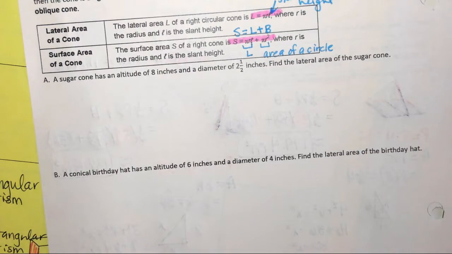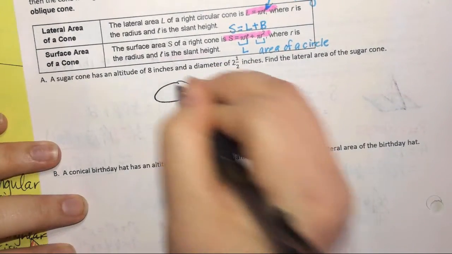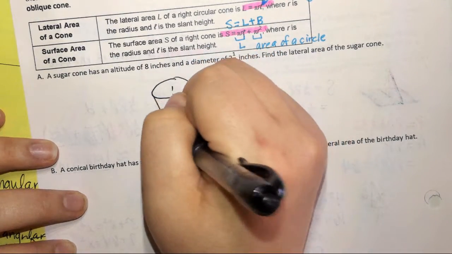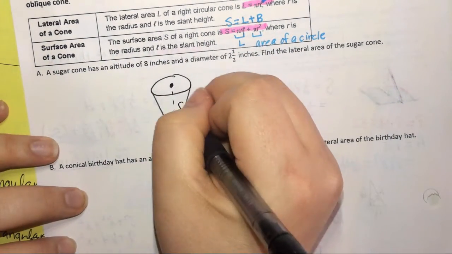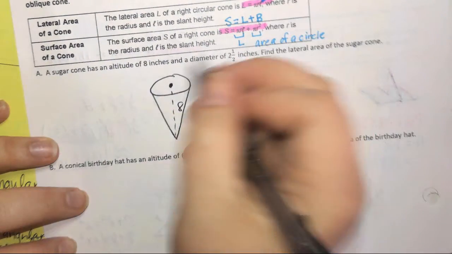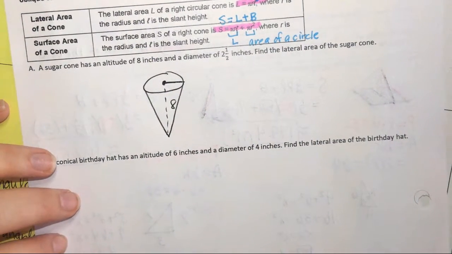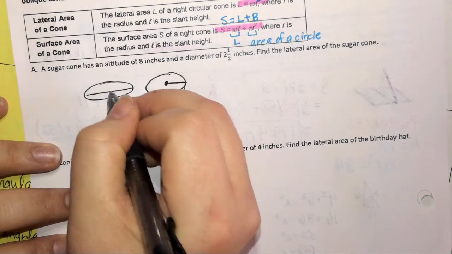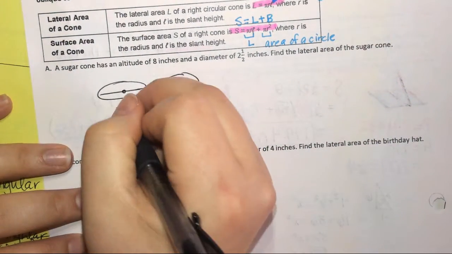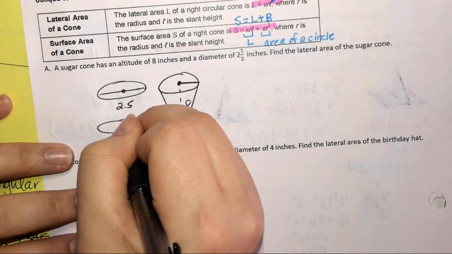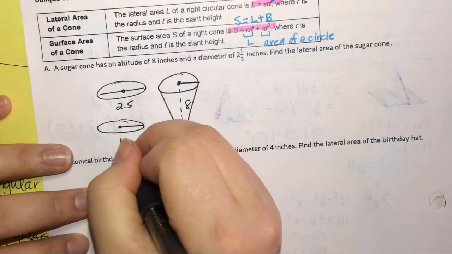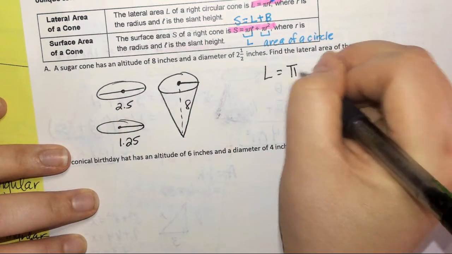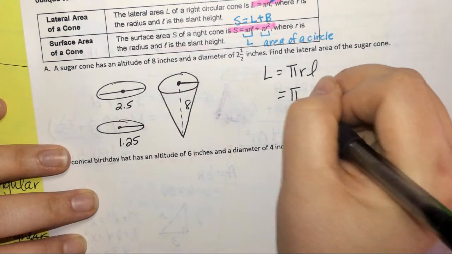So annoying is that we actually have to draw our cones on this one. So I'm drawing my cone. Doesn't have to be perfect. I'm told the altitude, which is the number cutting all the way through the cone, is 8 inches. And then I need to know the radius of my cone. What is the radius? People are still getting diameter, which is the whole length, and it's 2.5, confused with the radius, which would be half of that, which would be 1.25. So if we're asked to find the lateral area, it's pi r L. For the r, I should plug in 1.25.